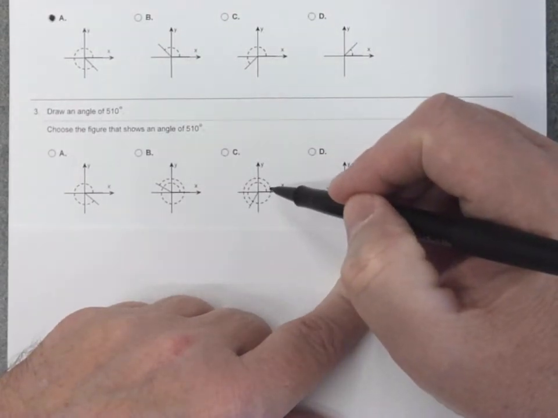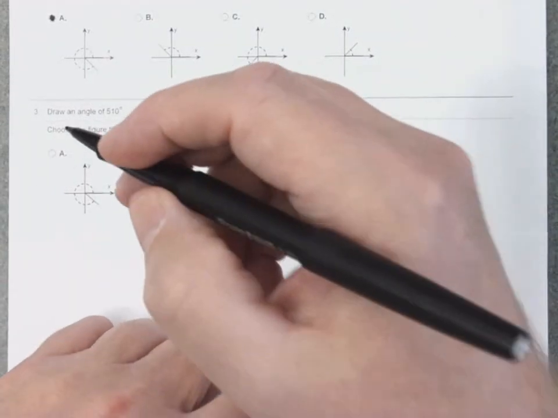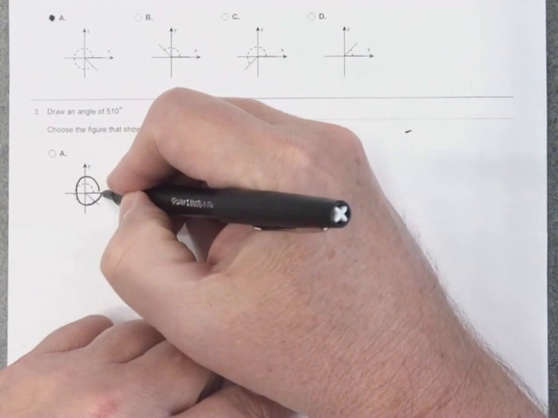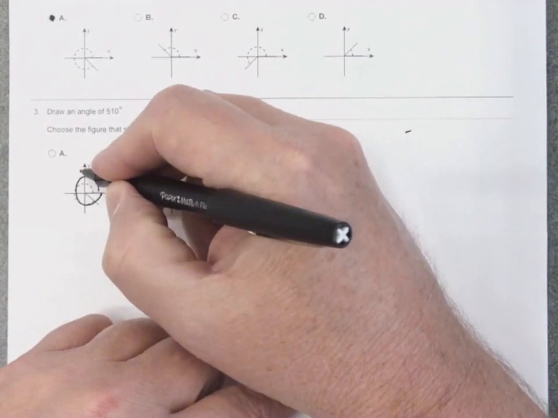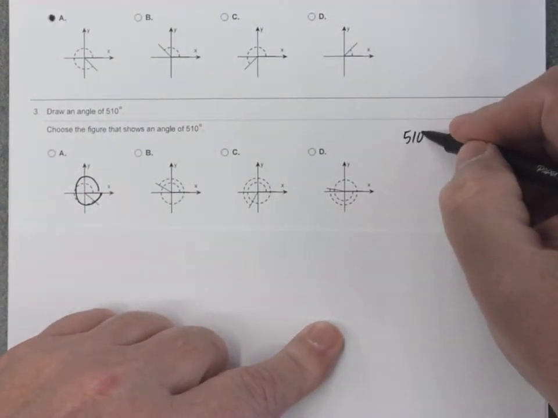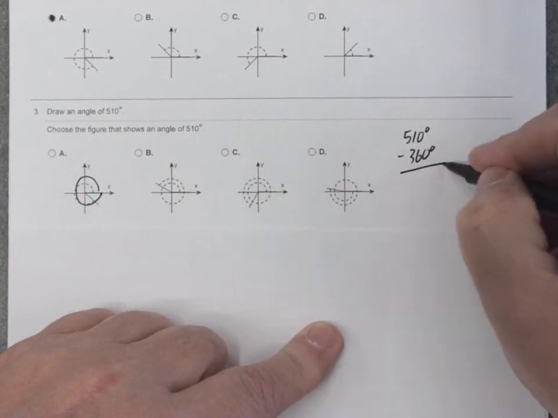It needs to be between 0 and 360. In other words, 510 degrees means you go all the way around, and that's 360, but then you have to keep going until you get to 510. Well, the question is, how far do you have to go around again?